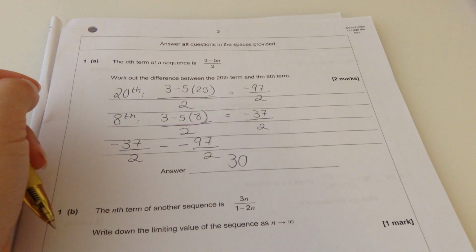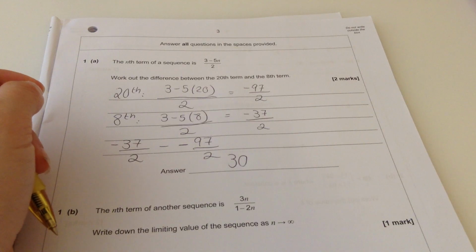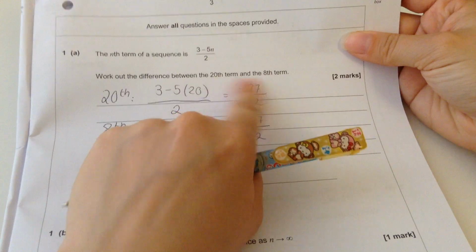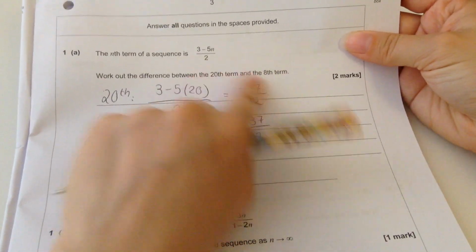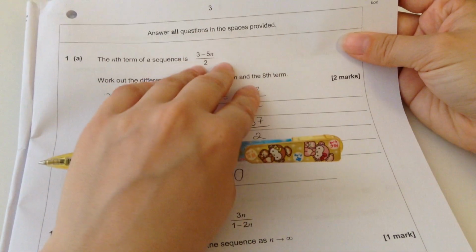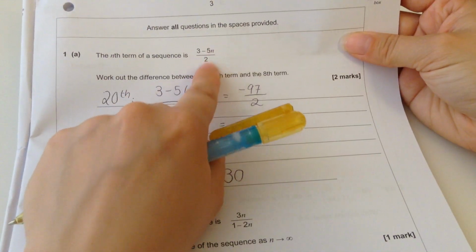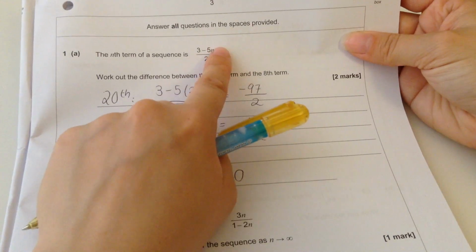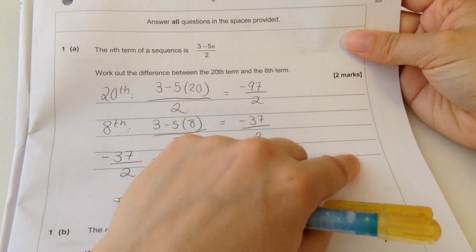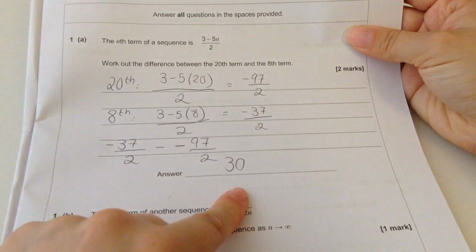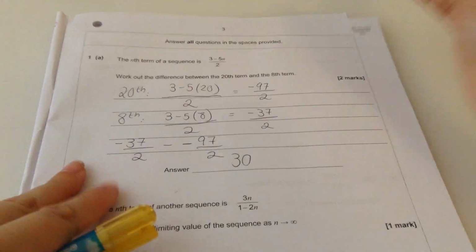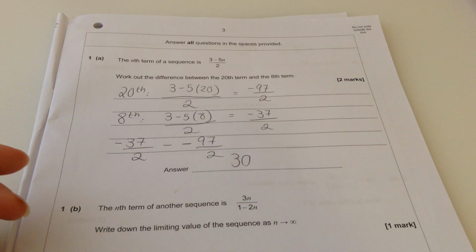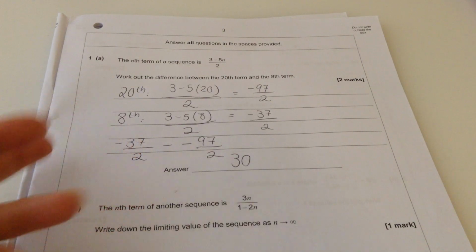Was there an easier way to do that? Yes, there was. Between the 8th and the 20th is 12 terms. This is going down by 2.5 each time. You can tell because the thing with the n is 5 over 2, 2.5. If it's going down 2.5 each time and it's going down 12 times, it's going down 30, because 2.5 times 12 is 30. So that makes sense. Was that easier? I don't know.